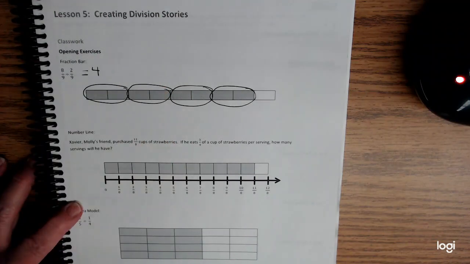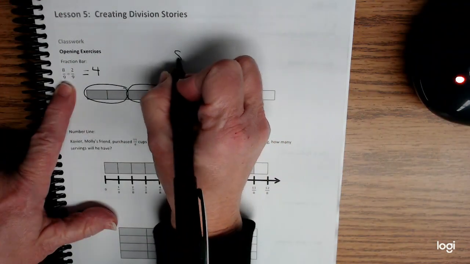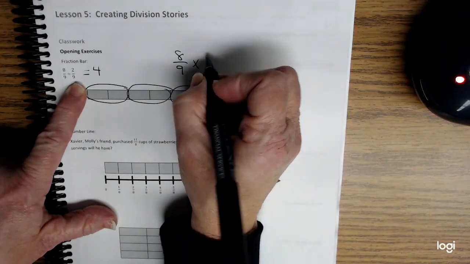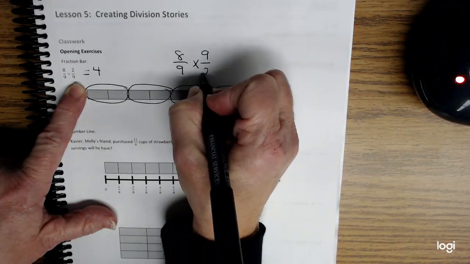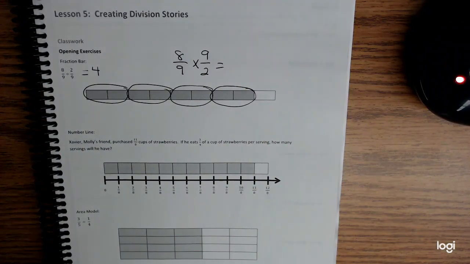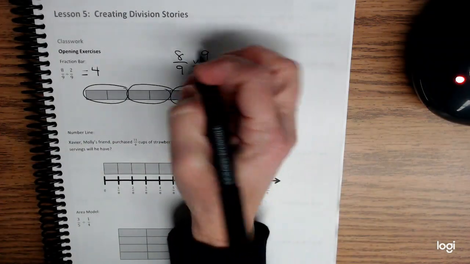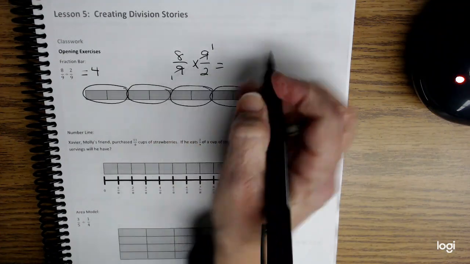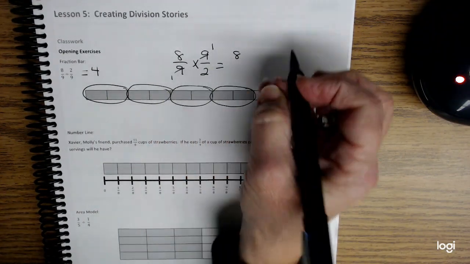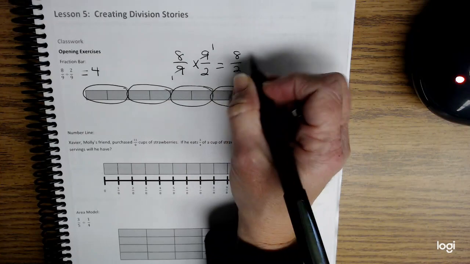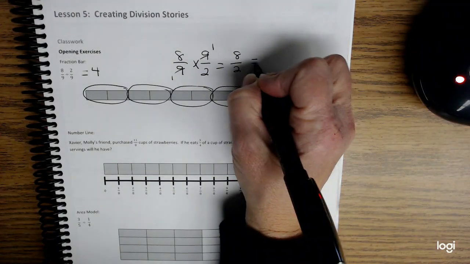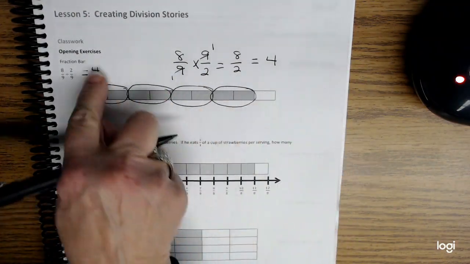And we found out that we made 4 circles. Well, let's do our check here by keep, change, and flip. Those of you that have been doing our little sheet method, we noticed that we can reduce the 9 on top and 9 on bottom. So we have 8 times 1 is 8, and 1 times 2 is 2. This is a top-heavy fraction, so we have to do 8 divided by 2. 8 divided by 2 is 4. So we have the same answer.